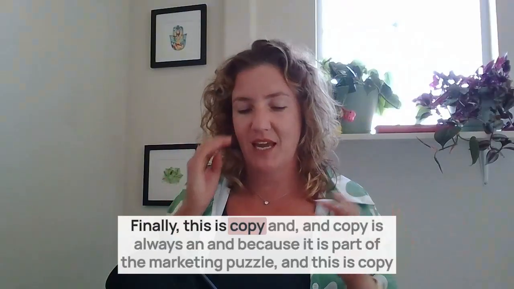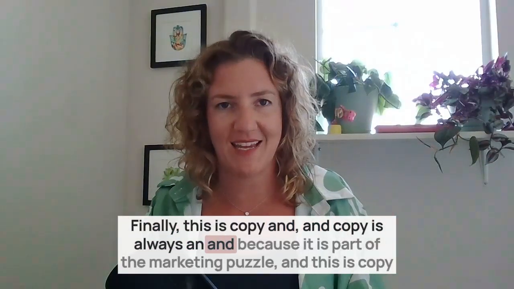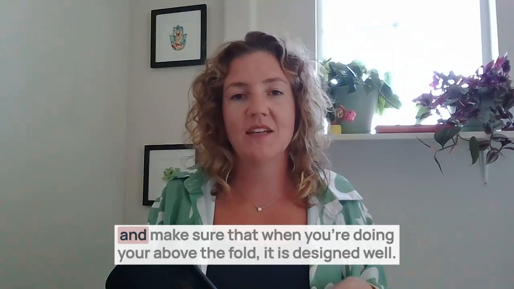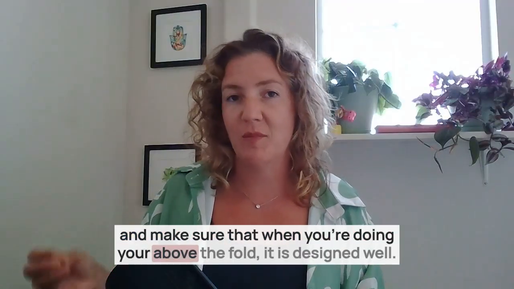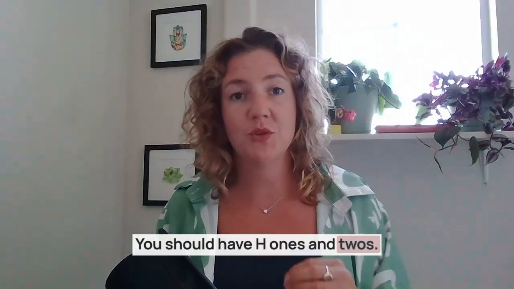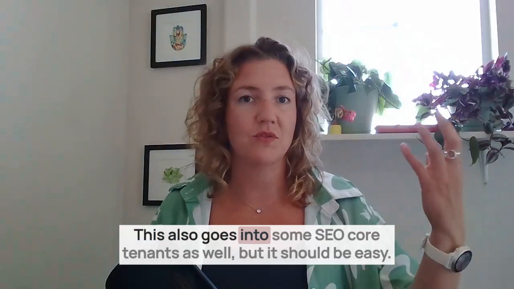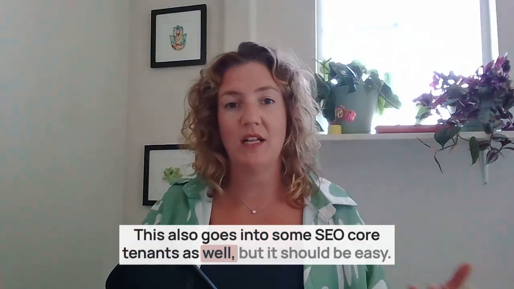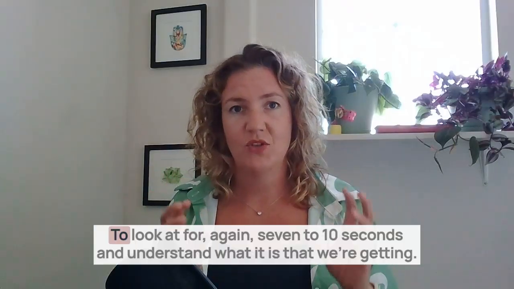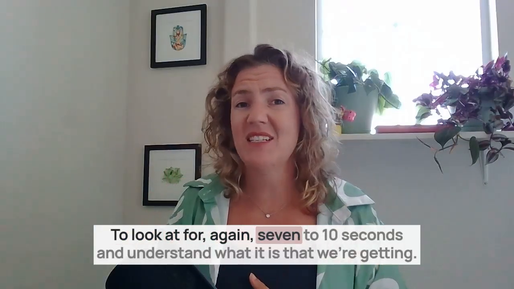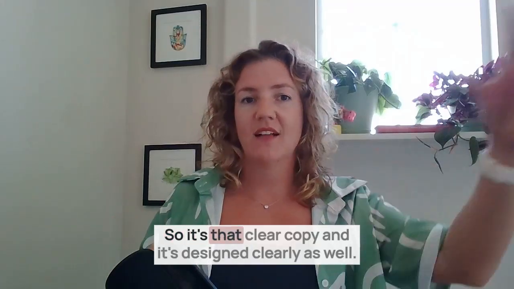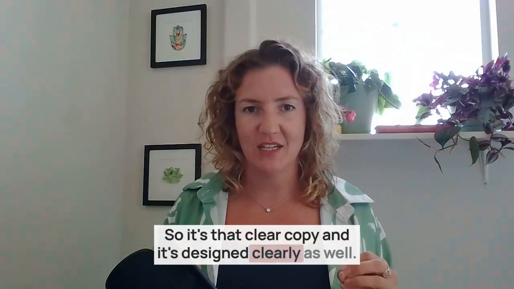Finally, this is copy, and copy is always an "and" because it is part of the marketing puzzle. Make sure that when you're doing your above the fold, it is designed well. You should have H1s and H2s. This also goes into some SEO core tenets as well, but it should be easy to look at for, again, 7 to 10 seconds and understand what it is that we're getting. So it's that clear copy and it's designed clearly as well.